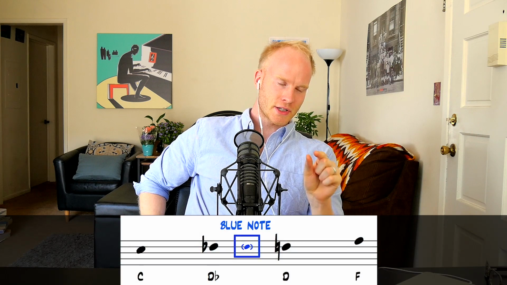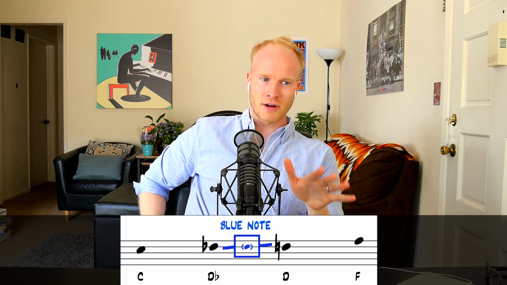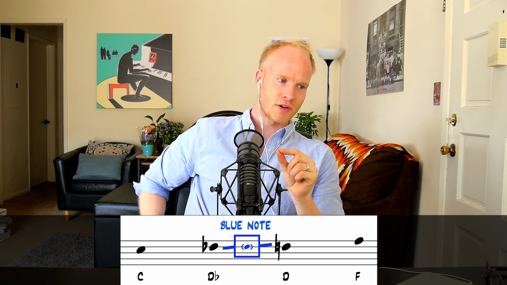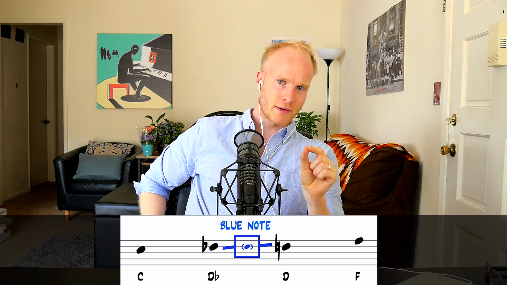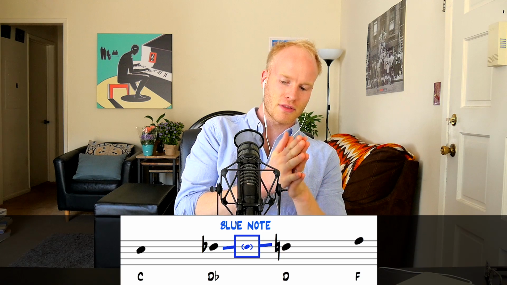You know what? It sounds flat. I think I know the answer. It's because the blue note isn't actually the D flat. It's not actually a flat 5. The blue note is actually in between the flat 5 and a natural 5. So on a piano, you can't actually play the blue note. You can play it on another instrument like a saxophone where you can sort of bend the note. But the blue note is a microtone. It's halfway between the flat 5th and the 5th.